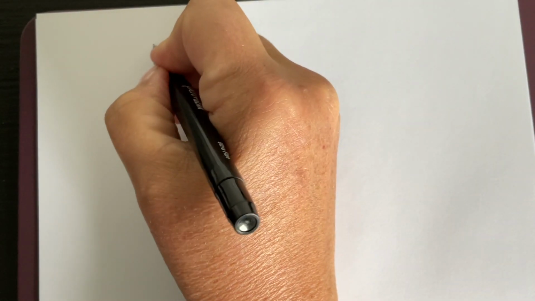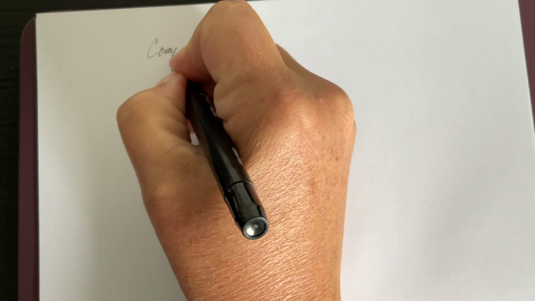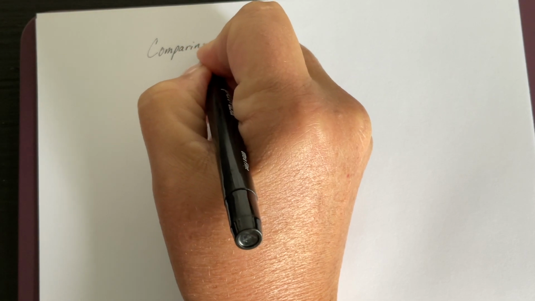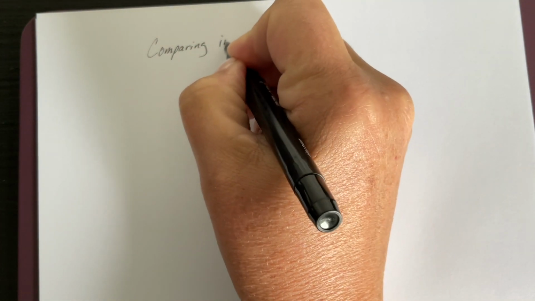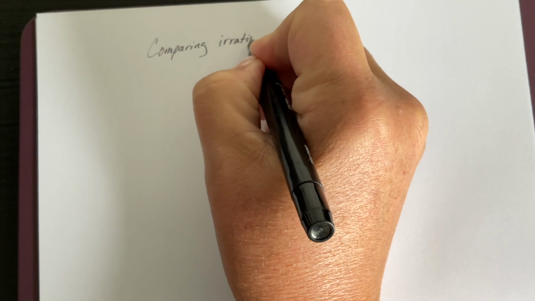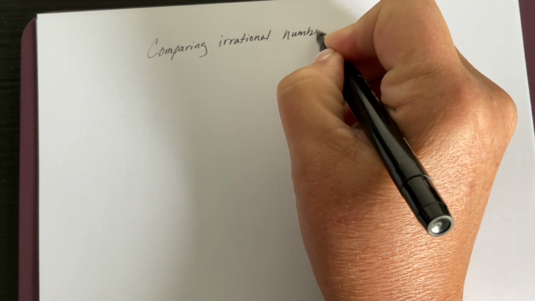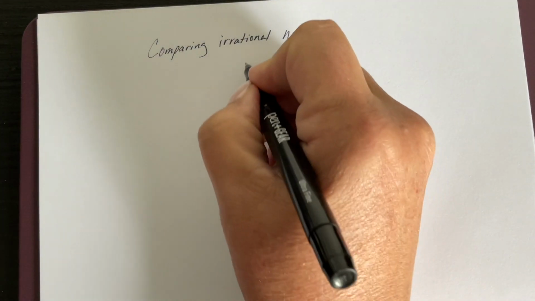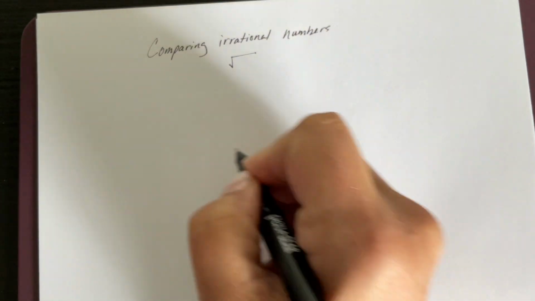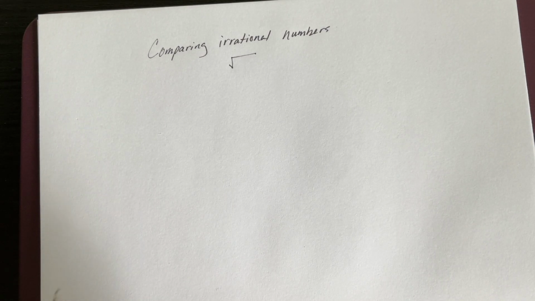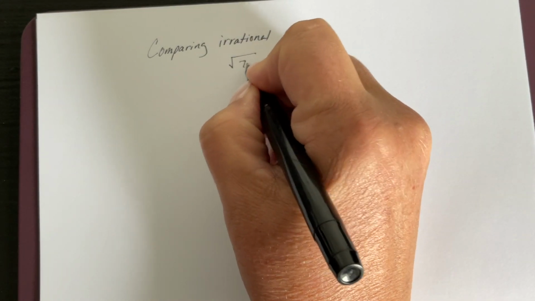Hi, welcome back. Today we are going to be talking about comparing irrational numbers. Specifically, we're going to be looking at square roots of non-perfect squares. So for example, the square root of 74.